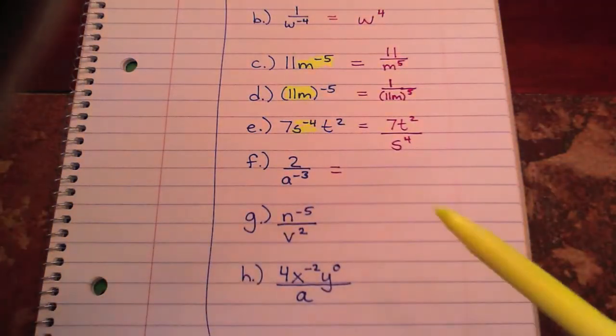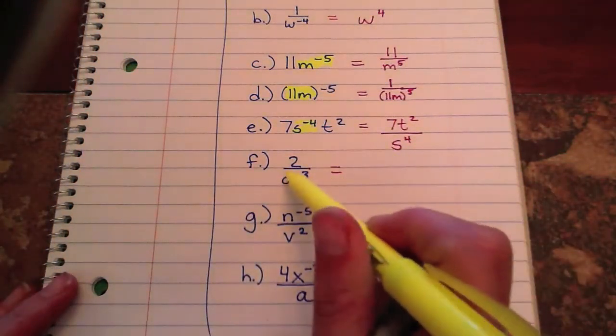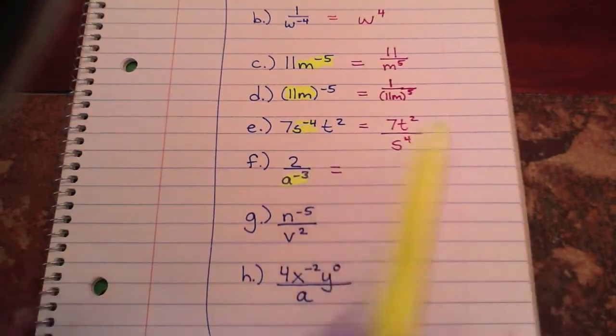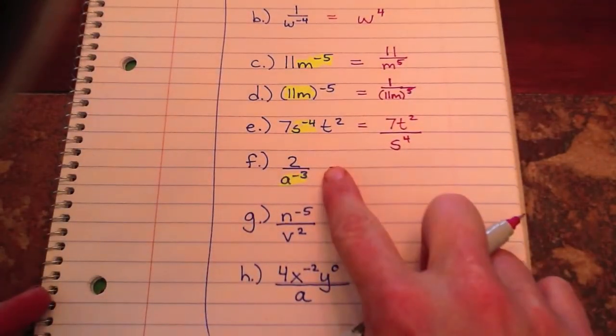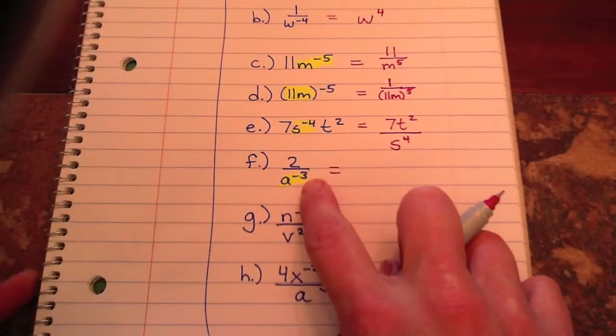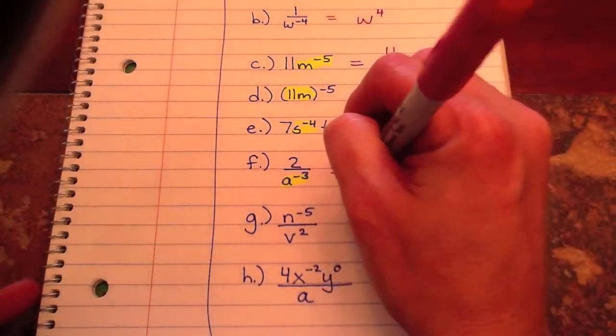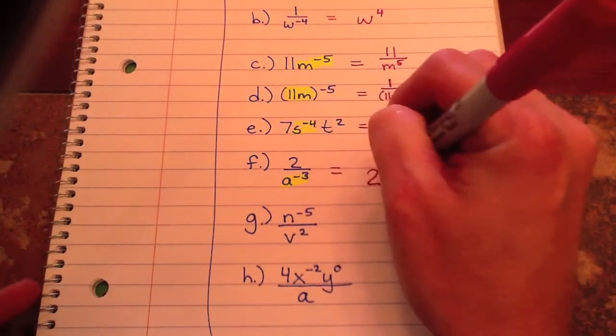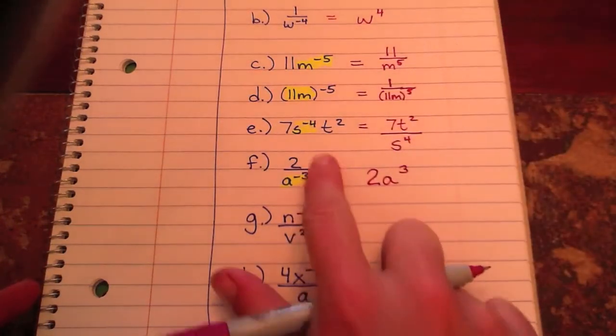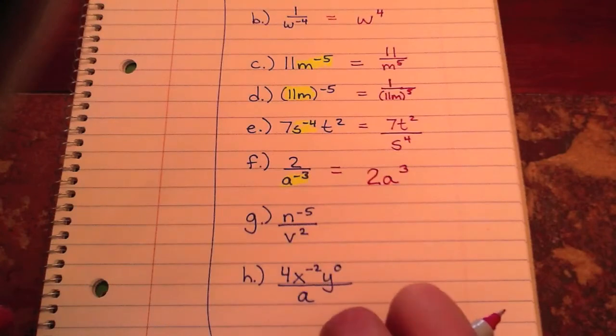So here, and this is where a highlighter might be helping some of you, just highlight the things that you need to take a look at. Okay, 2 is fine where it's at, but a to the negative 3 I need to make positive. If I move it up into my numerator, then I get a positive exponent. 2 times a cubed. They're multiplying together when I move it up.